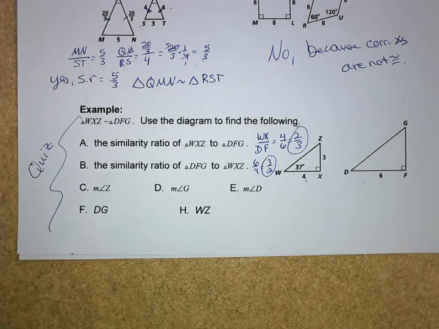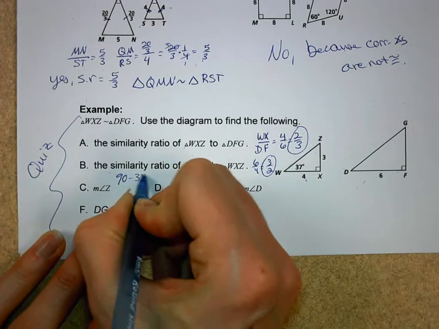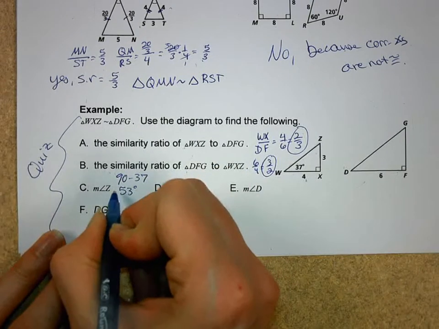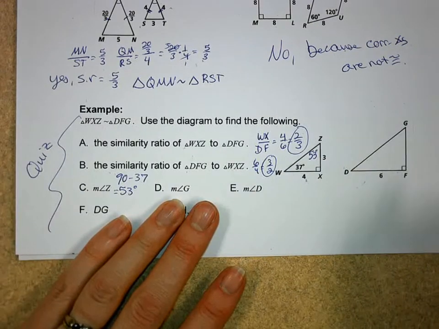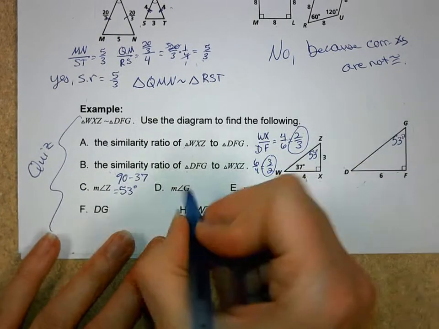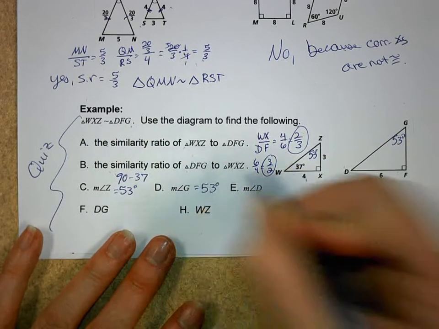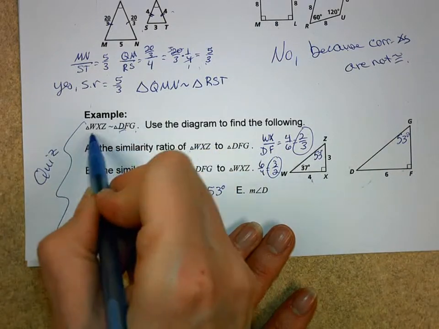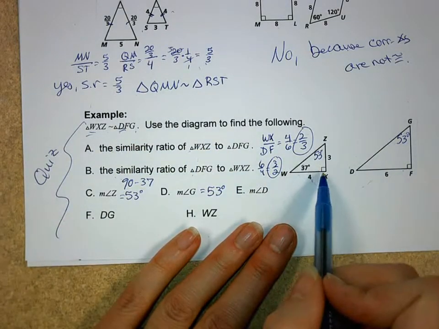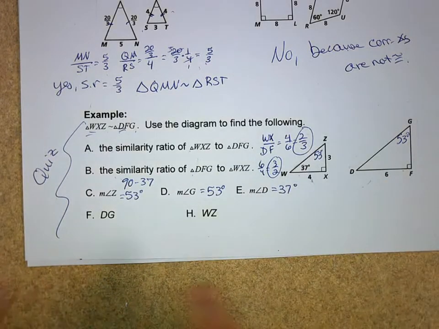Now let's do quick calculations of angles to do our corresponding angle stuff. What's the measure of angle Z? That's right, should be 53 degrees. So I'm going to put the 53 here. What's the measure of angle G? That's right, 53 degrees, because they're corresponding. G and Z are the same value. Now what's the measure of angle D? Well, D corresponds with W, so D and W go together. Oh, that's 37 degrees.